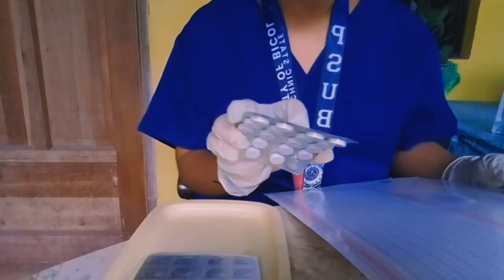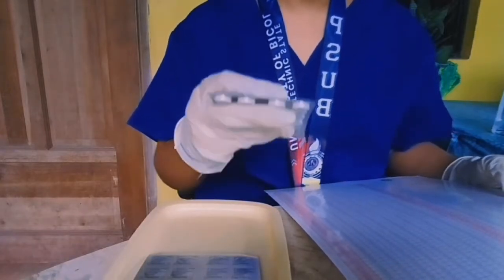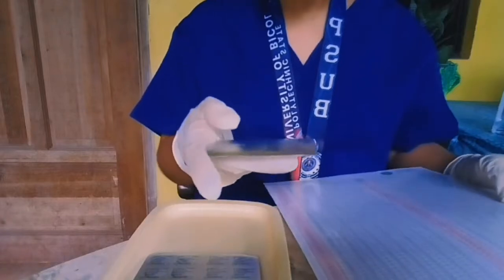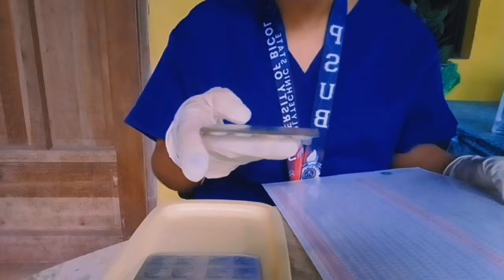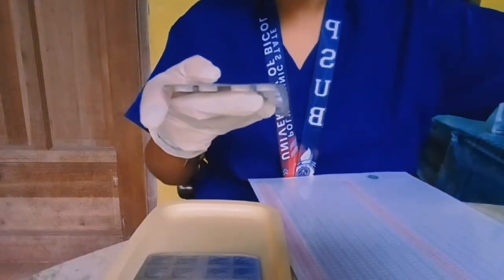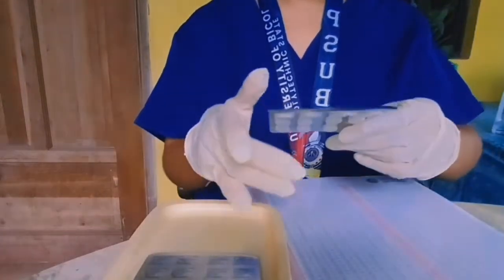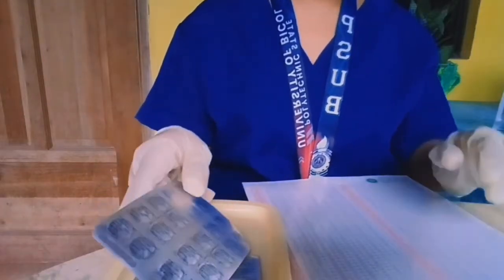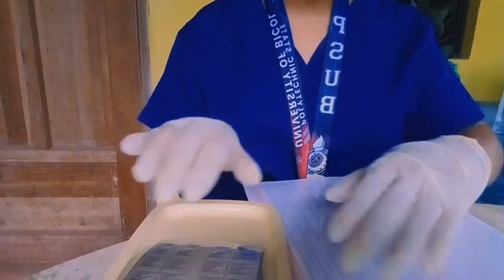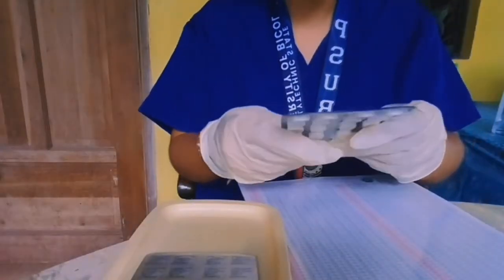Here, so it's paracetamol. Alright, and then we're going to check the expiration date of the medication. Manufactured last 5/2020 and expiration date is 4/2024. Alright, so that is not expired. If in case the medication is expired, then return the expired medications to the pharmacy, and use only medications that have clear, legible labels. So it has legible labels, so I can read it clearly.